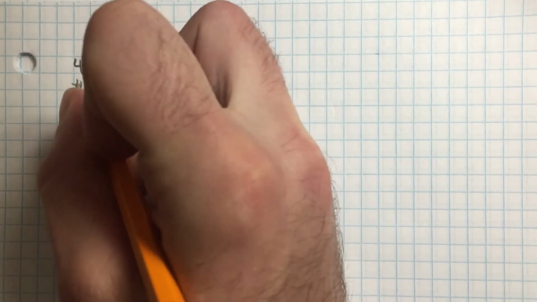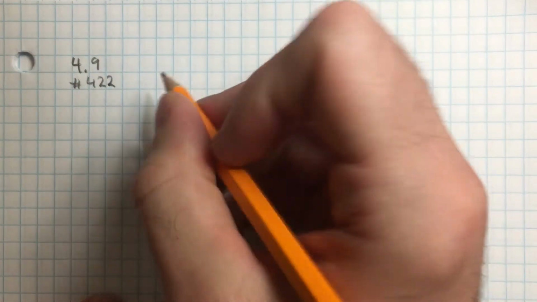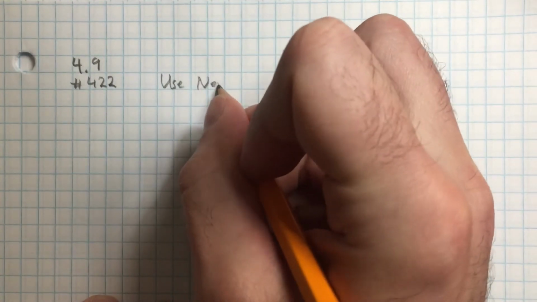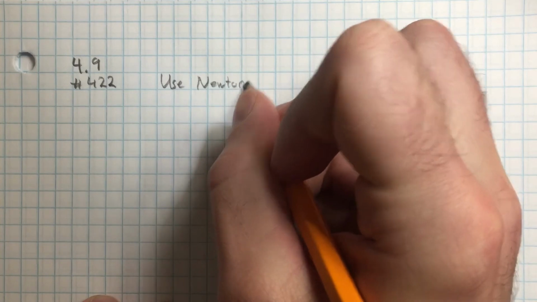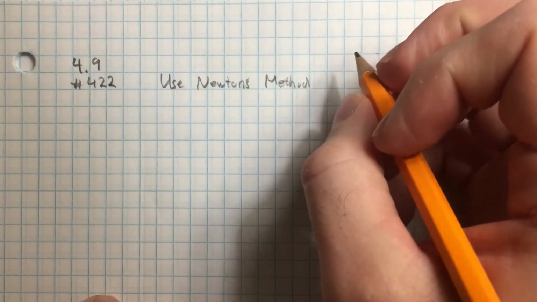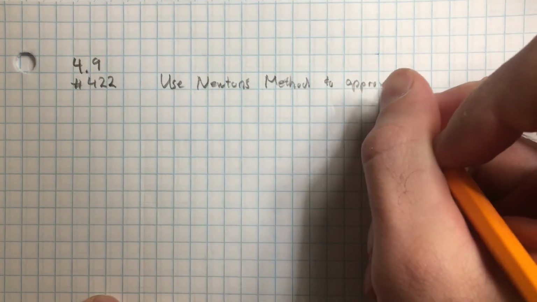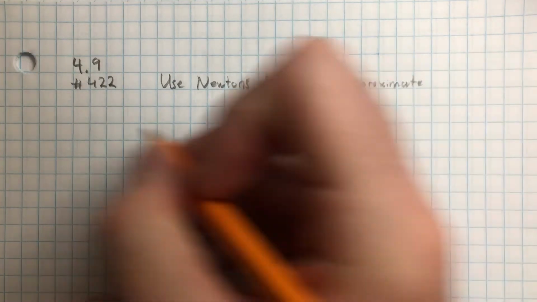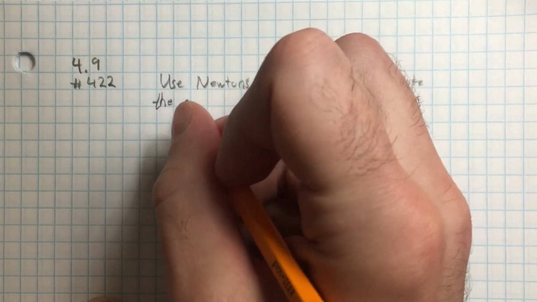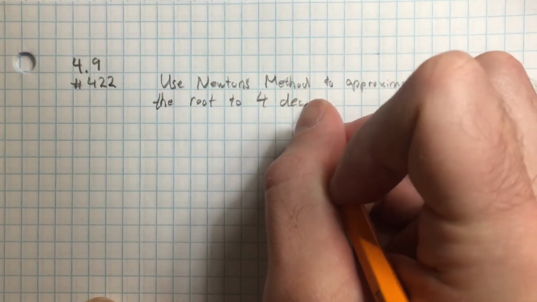4.9, number 422. Use Newton's method to approximate the root to 4 decimal places. Say root here, the root to 4 decimal places.